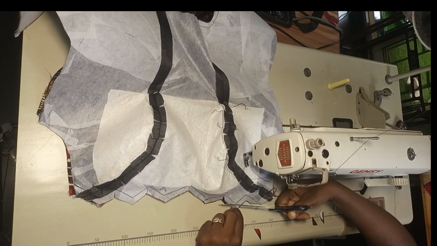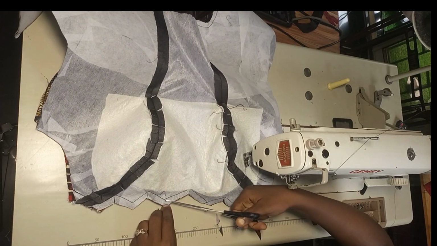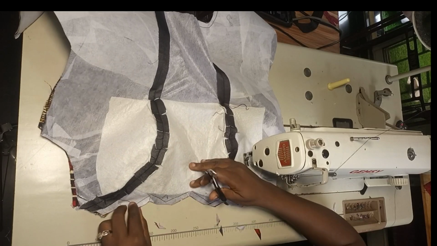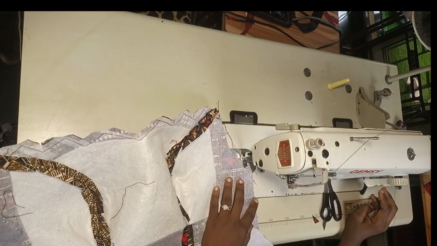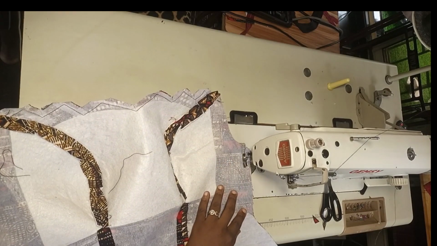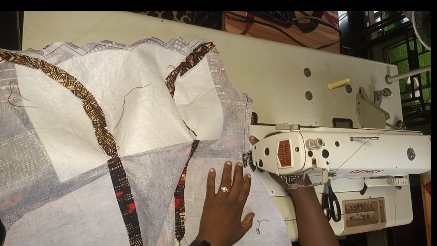So I kept cutting out those sharp points also at the neckline. It's not just the hem line, you also need to repeat the same thing for the neckline and for the back pattern which has the zigzag pattern. So I'm done with the front. I'll go ahead now to close up the sides.